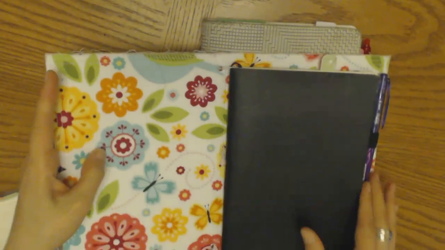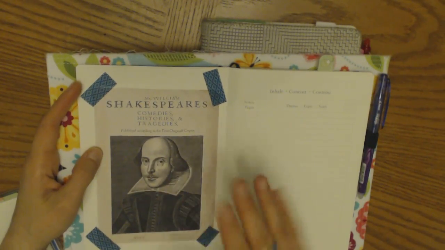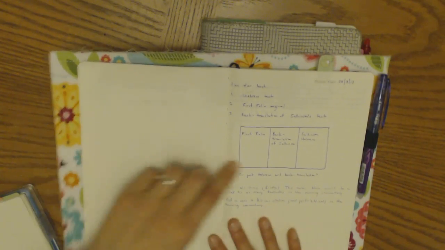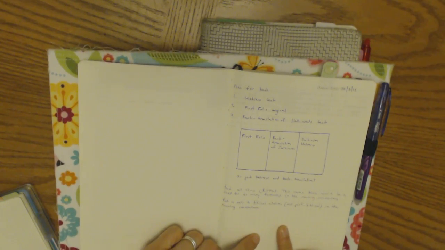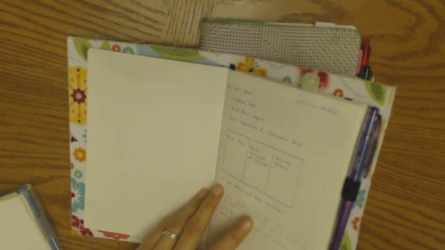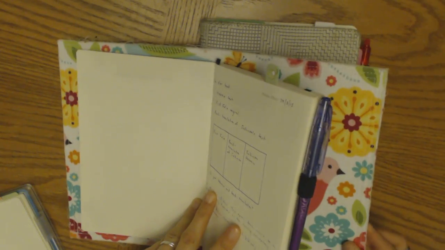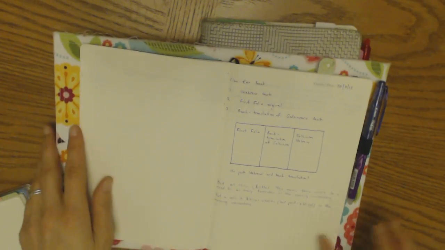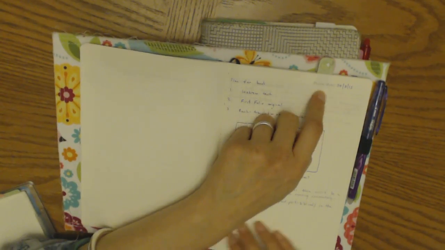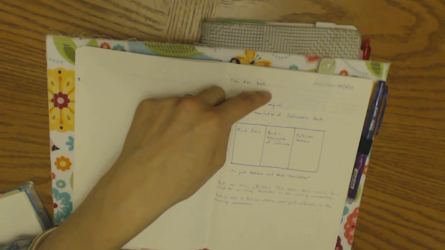At the moment it doesn't have a huge amount in it, but it's got a picture of Shakespeare. It's Shakespeare plays, Hebrew translations of Shakespeare plays. This is a Leuchtturm A5 gridded notebook because I love gridded paper. And I've got it inside a cake dory, a fabric faux dory cover. So I just put the date at the top here.